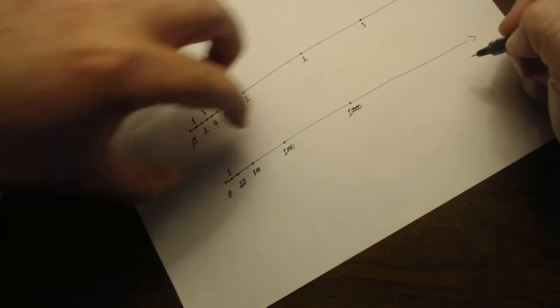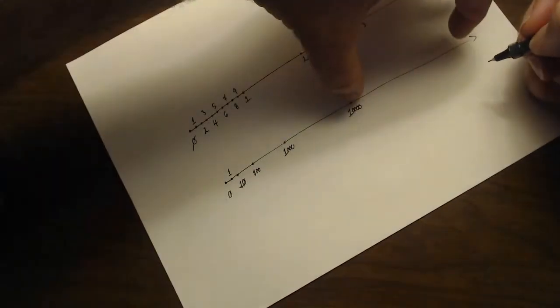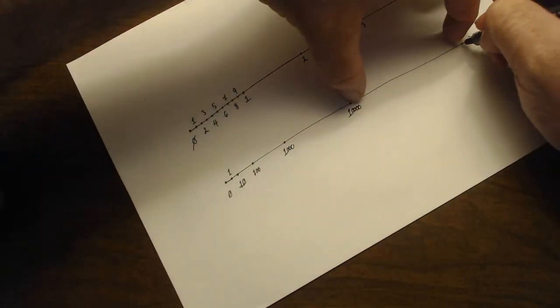And I think we can even go further than that. Get out to 32 right here.